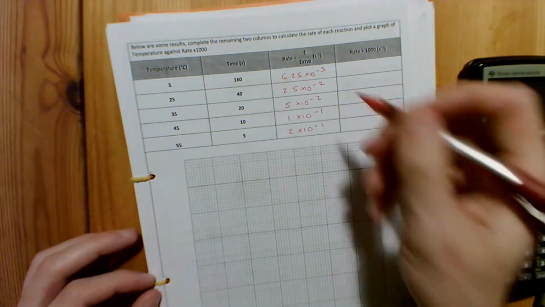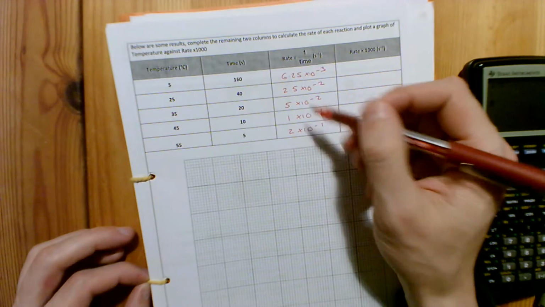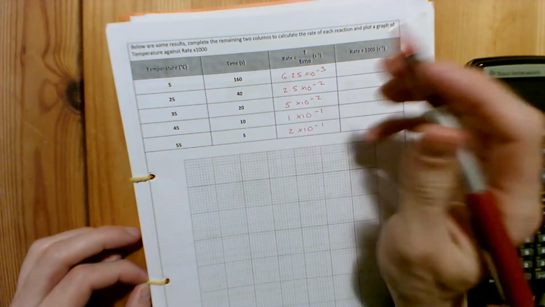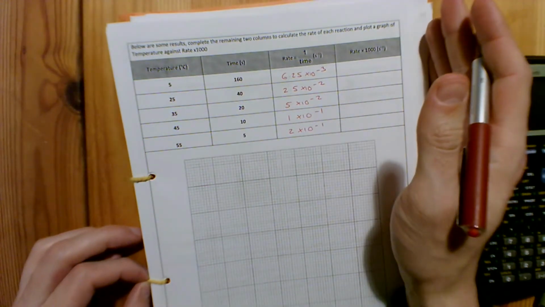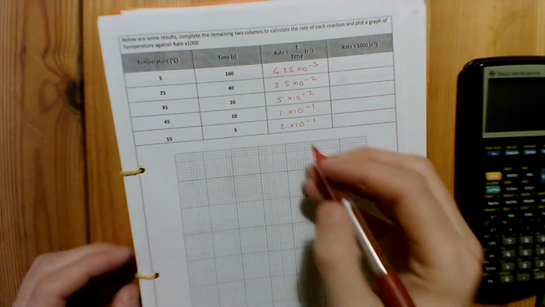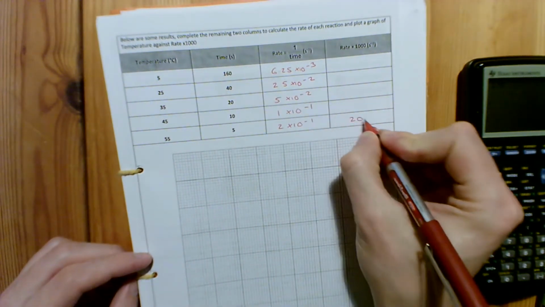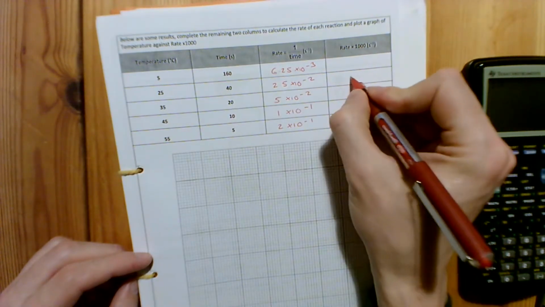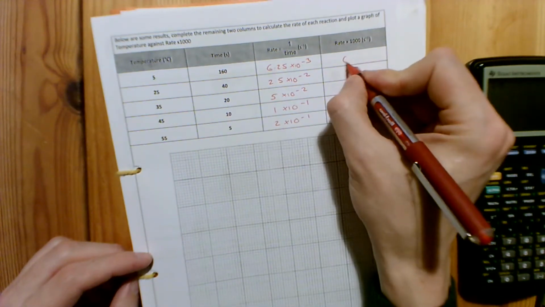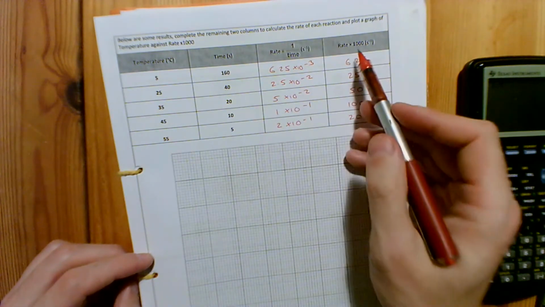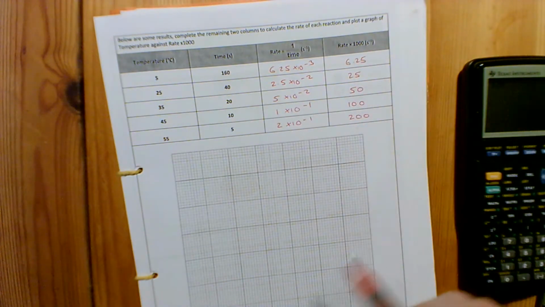Now, these are very small numbers, and it's not particularly easy to plot them on a graph when they're this small. So what we're going to do is just multiply them all by 1,000 to make them all into whole numbers, or into bigger numbers. It's going to be much, much easier to plot. Okay, so times by 1,000 is going to be 200, 100, 50, 25, and 6.25. And these are going to be much, much easier numbers to plot. That's the only reason we're timesing it by 1,000, to make them easier to plot.